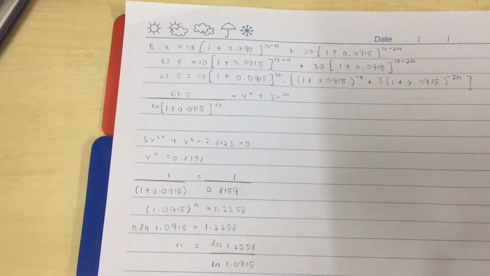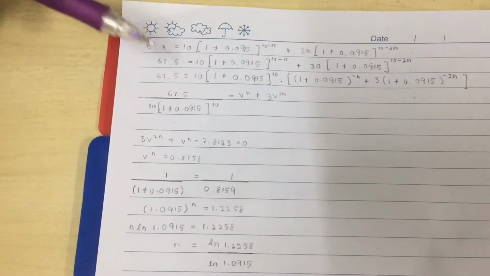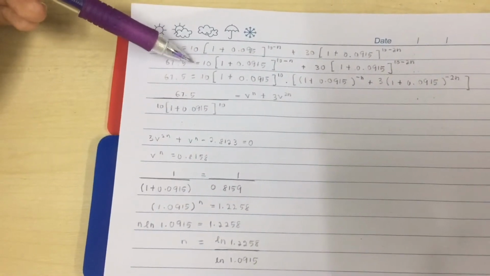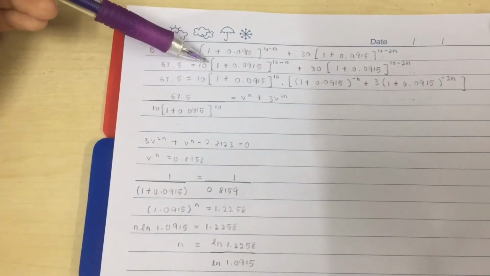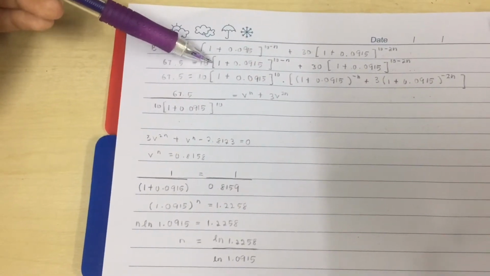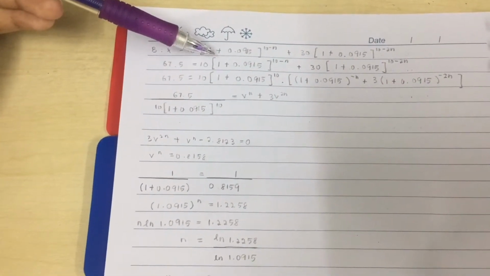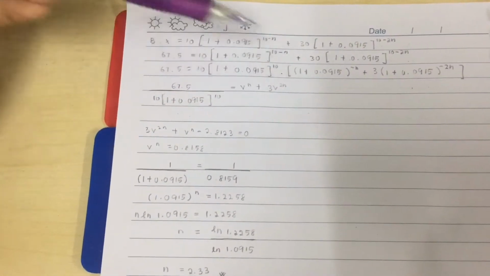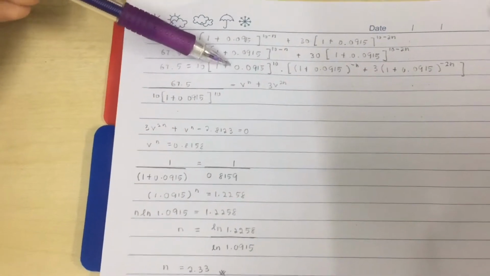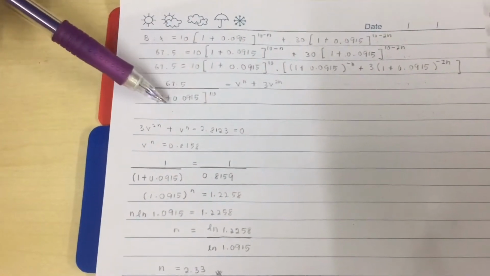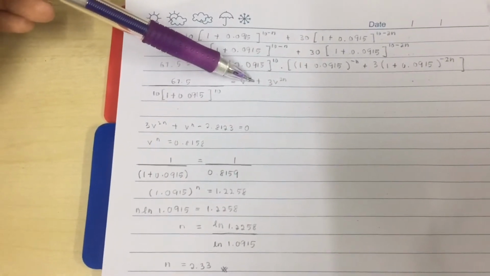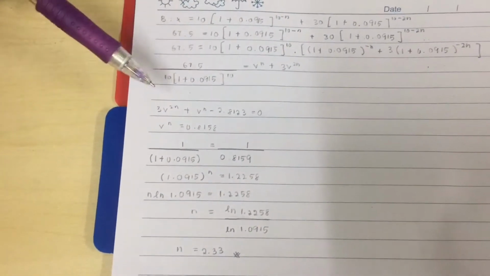So 67.5 ni dari A tadi sama dengan 10 darab (1 tambah 0.0915) power 10 tolak N tambah 30 ni. Lepas tu kita dapat macam ni. Ni yang kita dapat, tinggi bawa ke bawah dia sama dengan V^n tambah 3V power 2N.